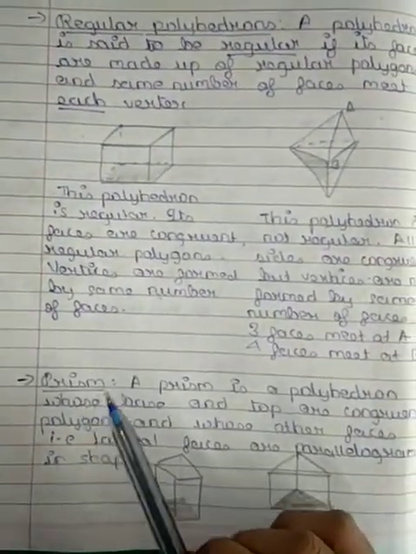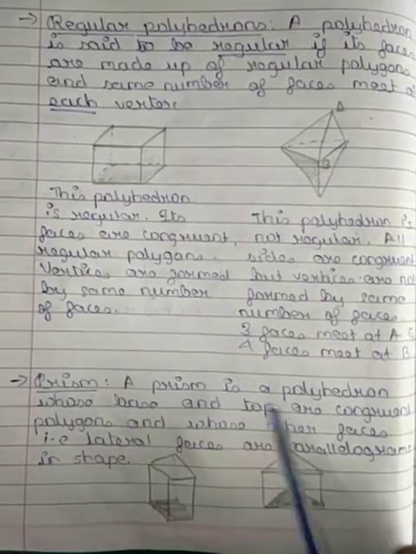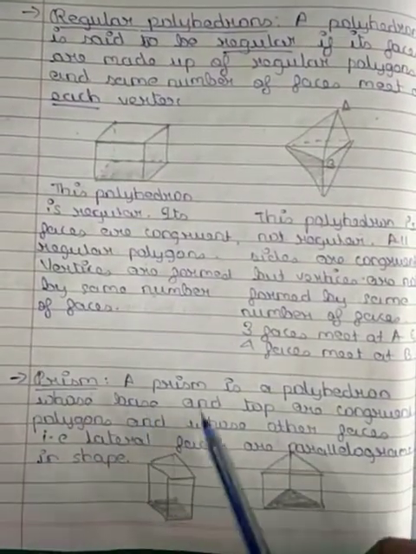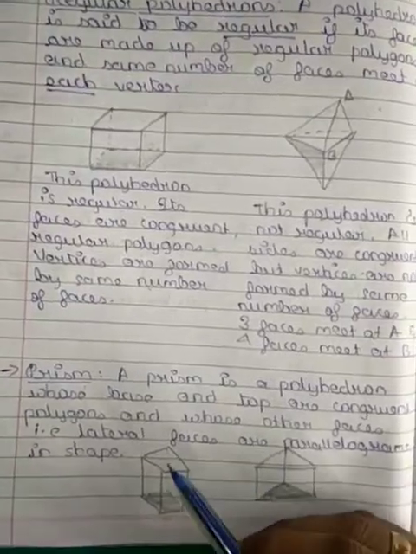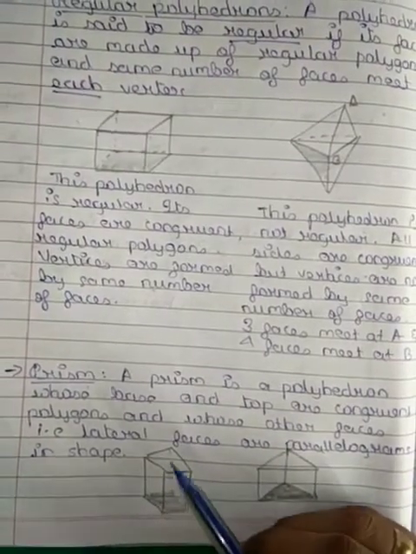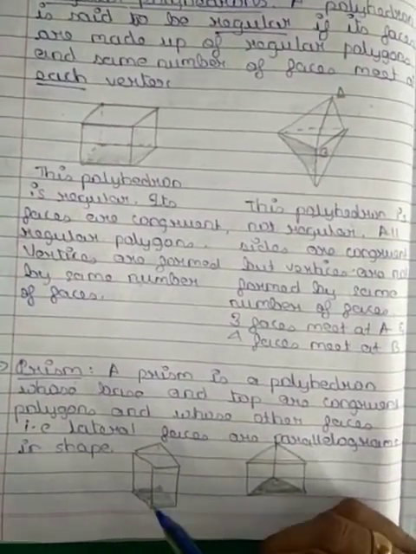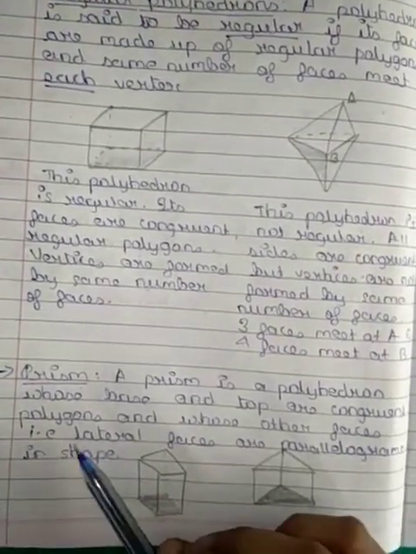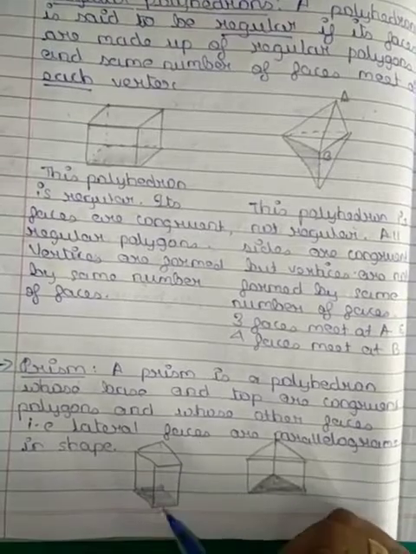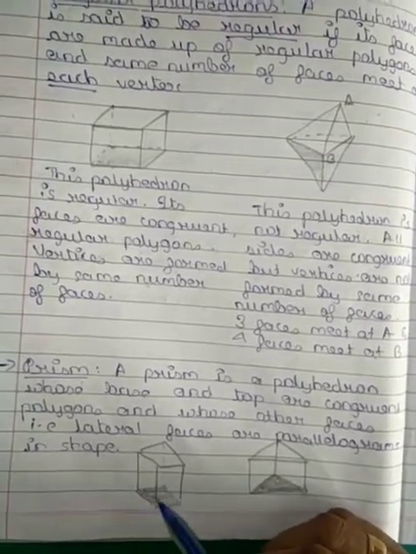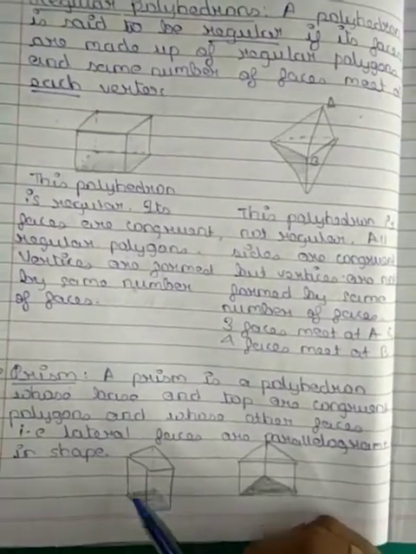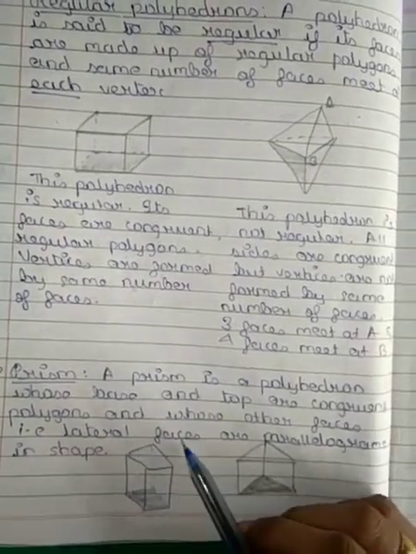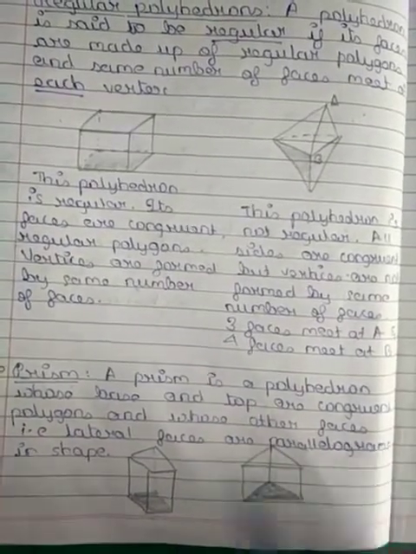Now what is a prism? A prism is a polyhedron whose base and top are congruent. So here this is the base and this is the top. These two will be congruent in a prism, and whose other faces, that is lateral faces, the faces which are connected to the base, are parallelograms in shape.